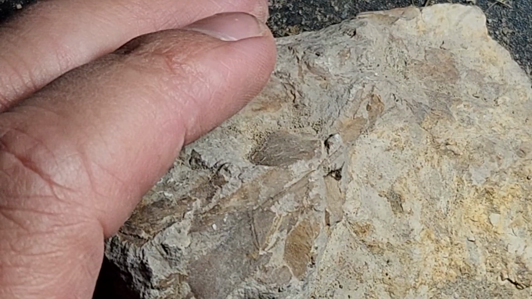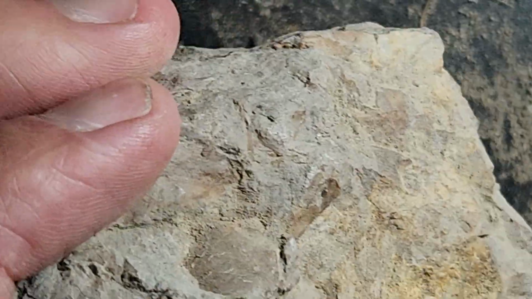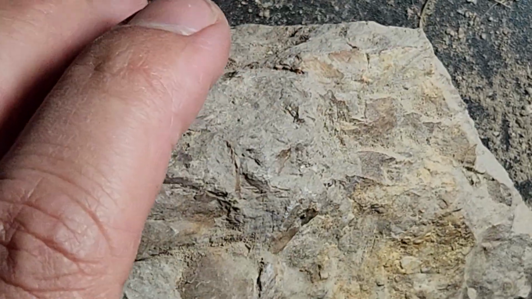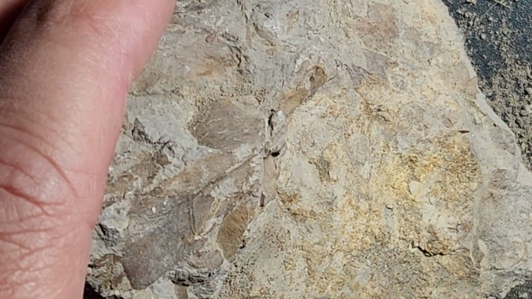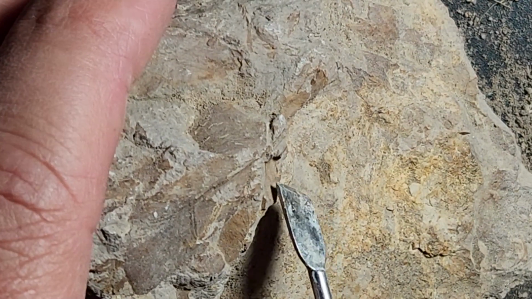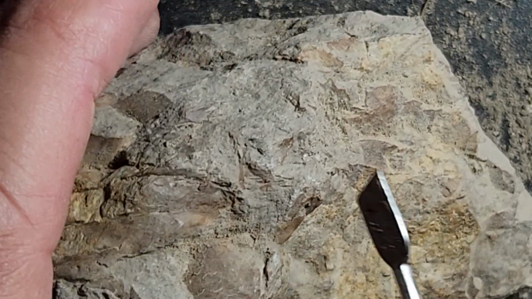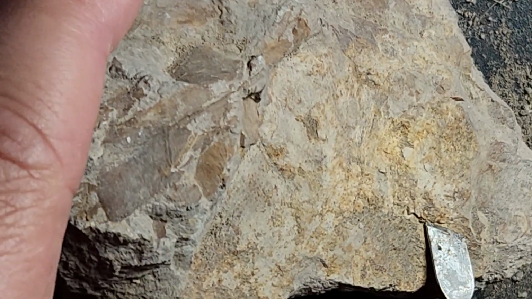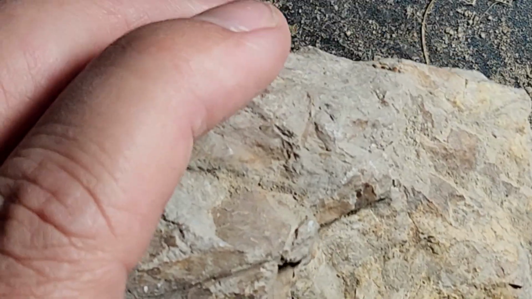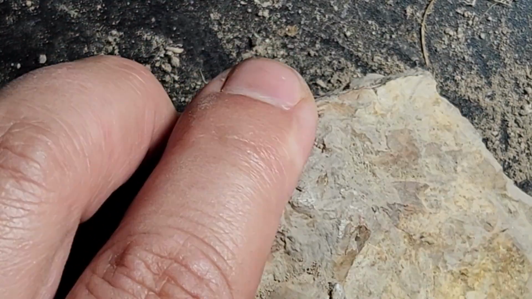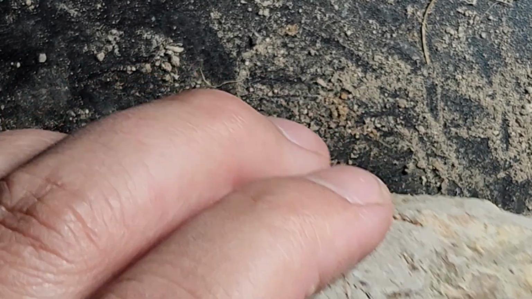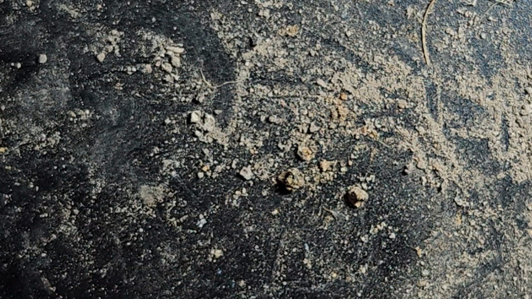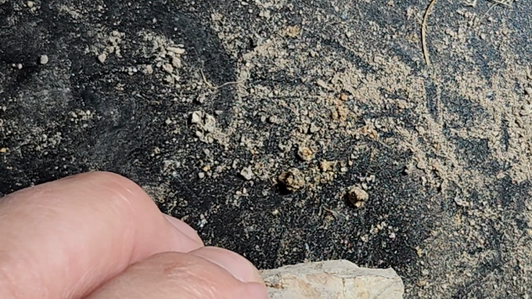So what I'm seeing here, I'll clean this up later with a bit of an air thing. But what I'm seeing here, you can see the leaves here. This projection here is leaves. There's also something underneath, and I'm wondering, do I want to go and have a look at what's underneath? Or should I just leave this as is? Preserve it, because I've got some materials to preserve it with.